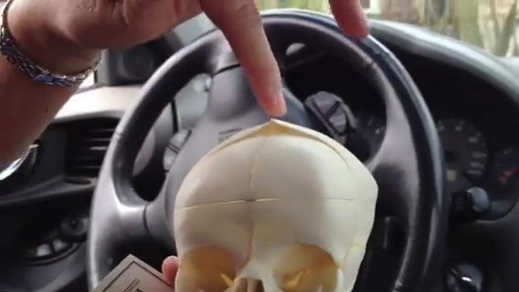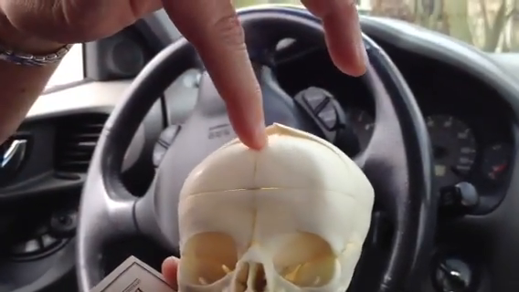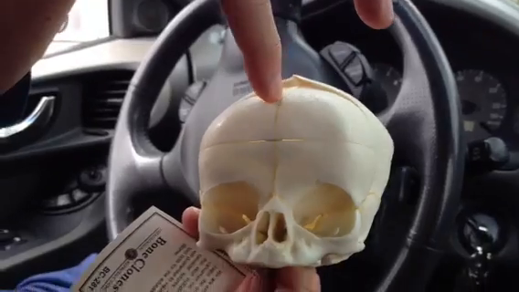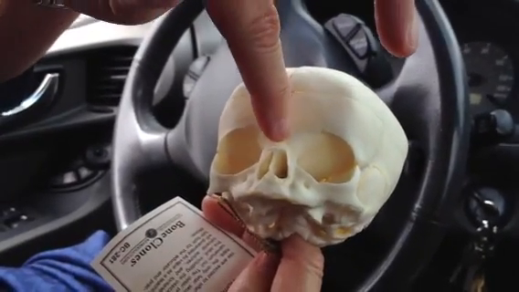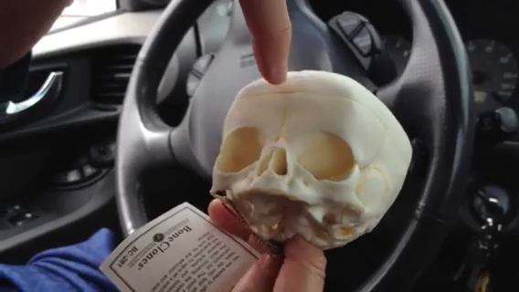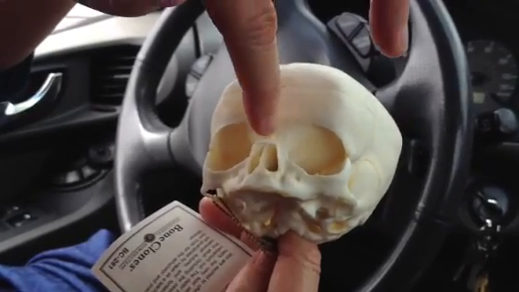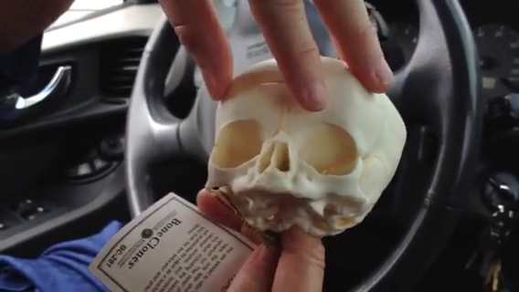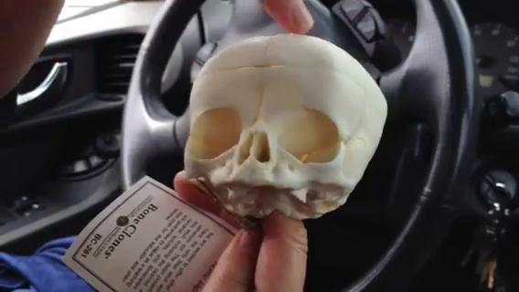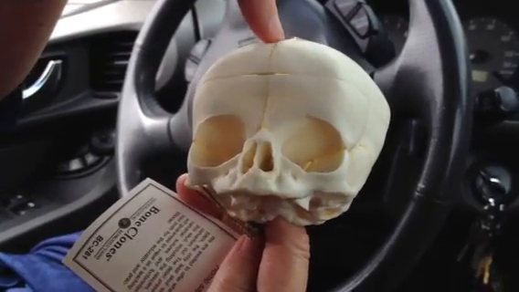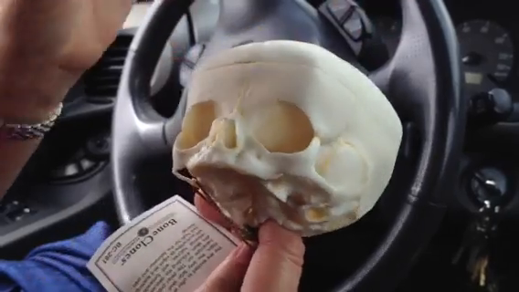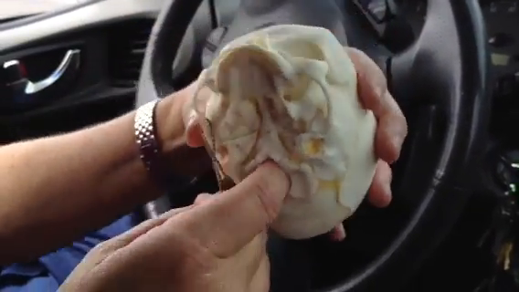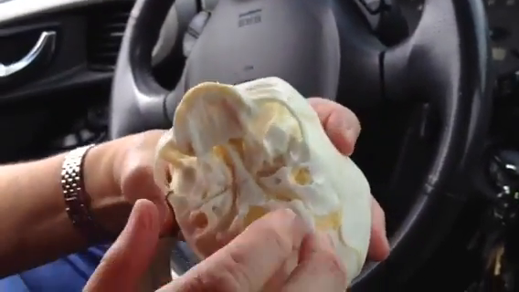The coronal suture comes all the way down on the frontal bone and changes right here on the facial part into what's called the metopic suture. So this all looks like one bone in the adult, but you can see there's this remnant of two bones brought together.